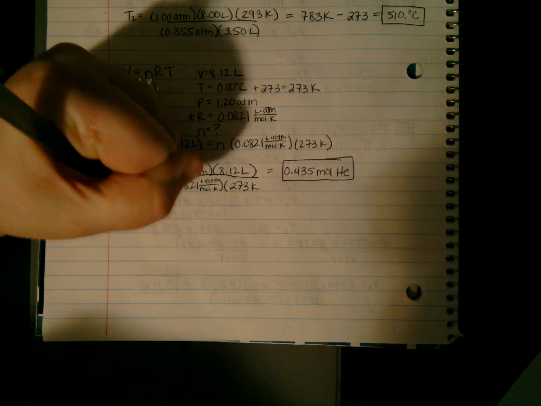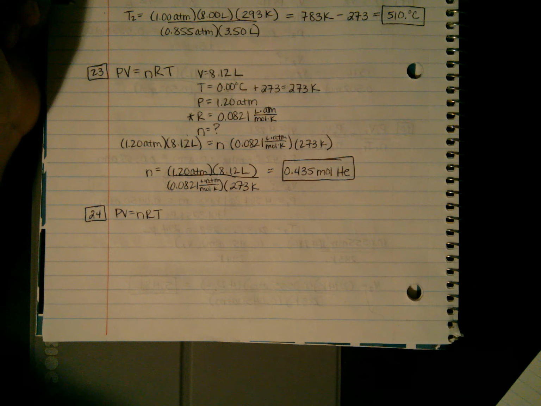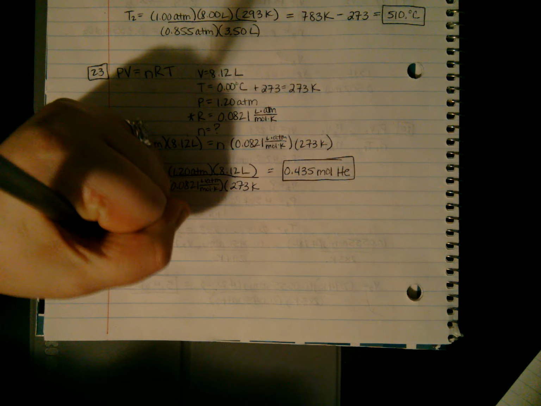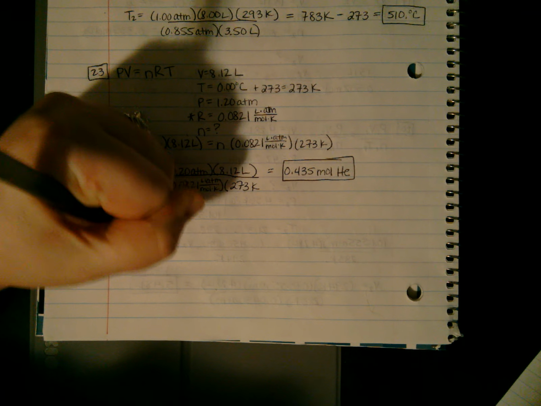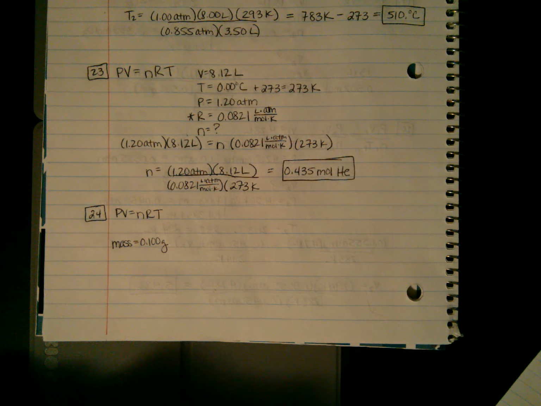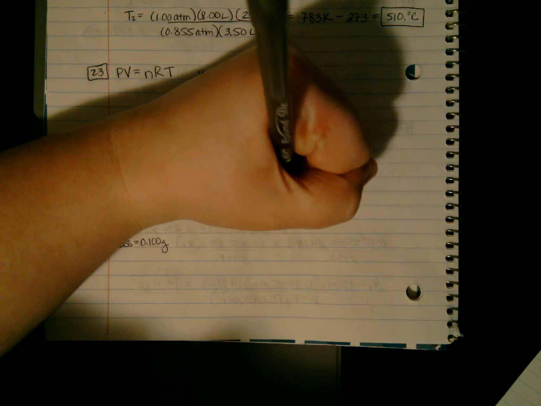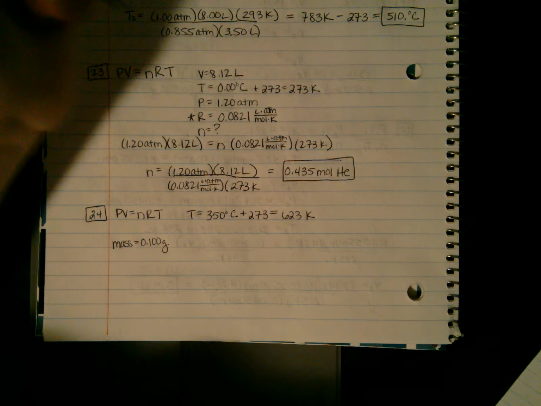Recall the ideal gas law, PV equals nRT. This problem gives us that the mass of the sample is 0.100 grams. Our temperature is 350 degrees Celsius, aka 623 Kelvin.